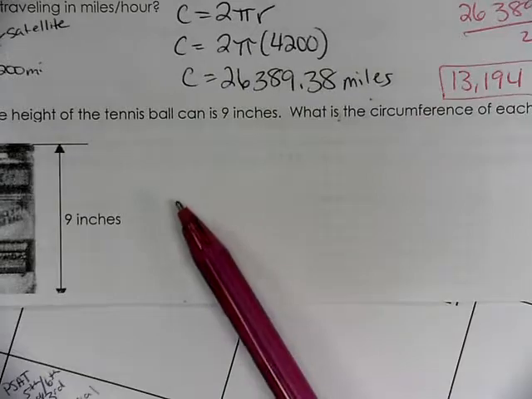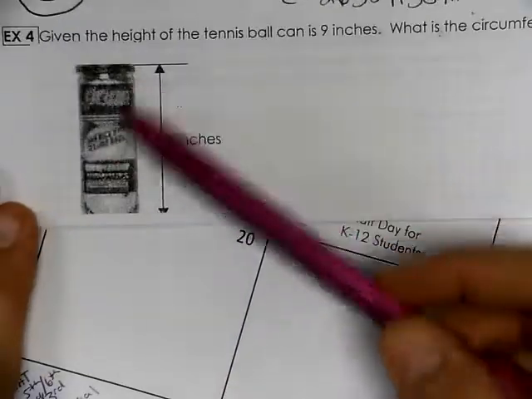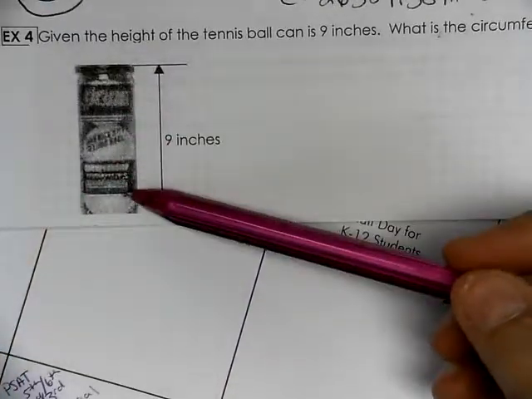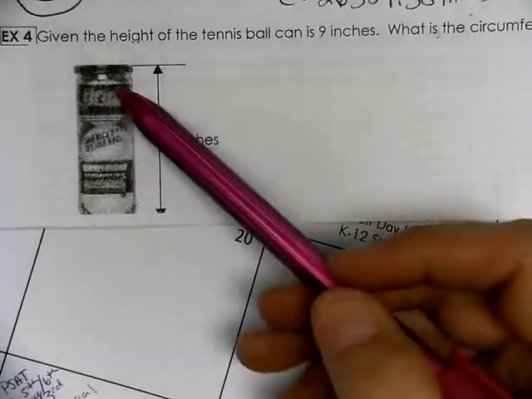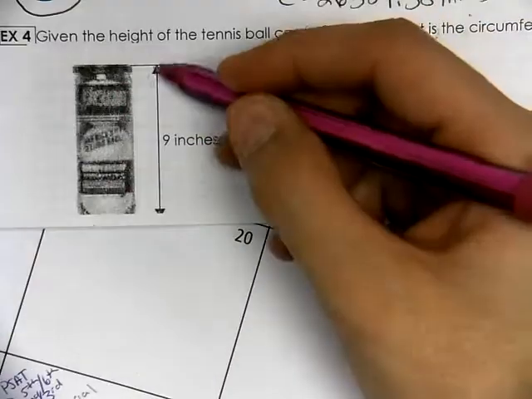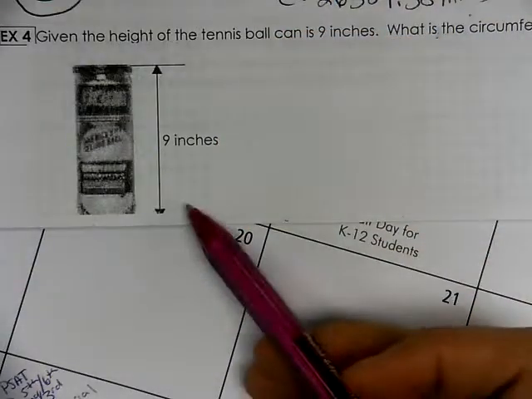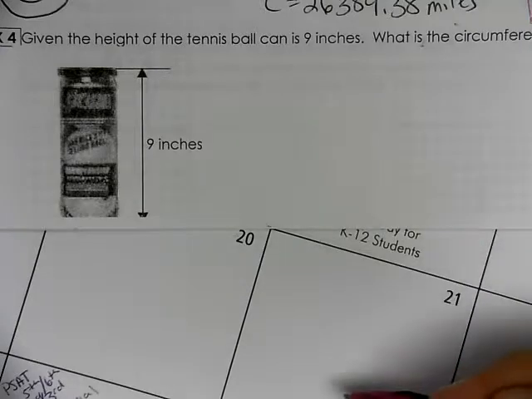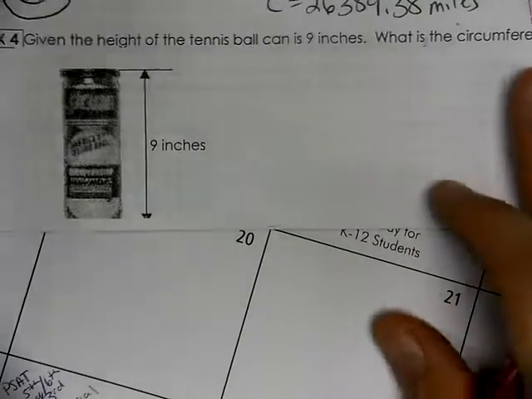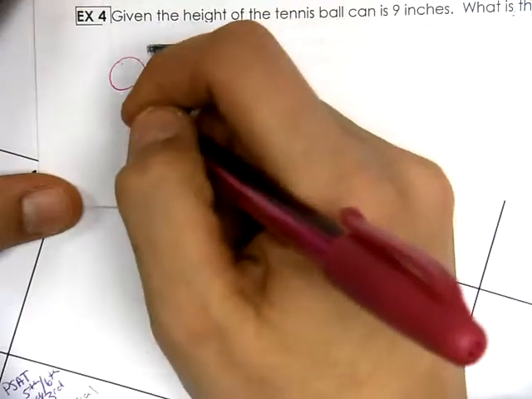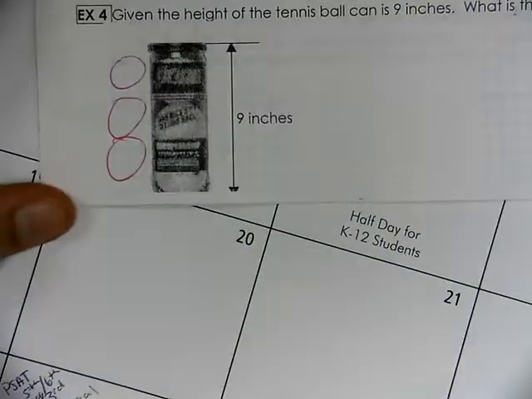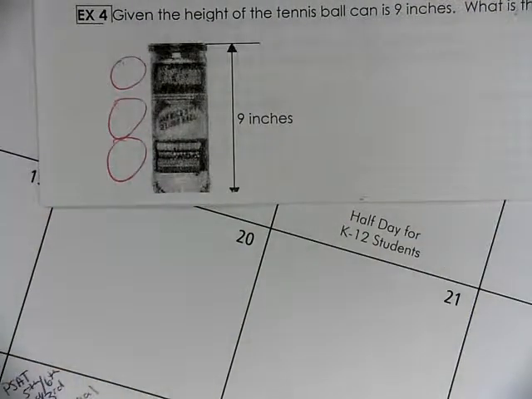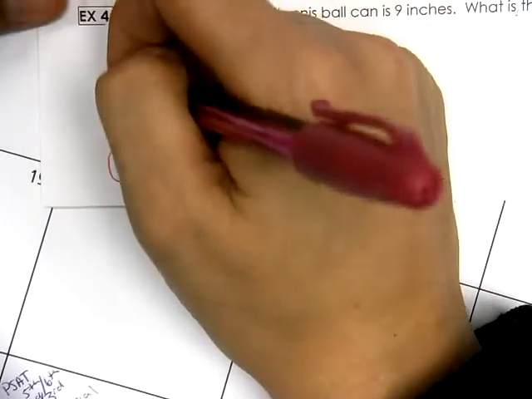So given the height of the tennis ball can, in this picture we have a 3-pack of tennis balls. There are 3 tennis balls in this can. The whole height of the can is 9 inches. What's the circumference of just each tennis ball? So think about it, there are 3 of them in each can. If the whole distance is 9, and there are 3 of them in there, what would be the diameter of each? Yeah, each one would be 3 inches.